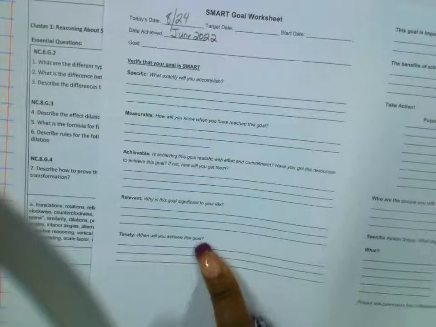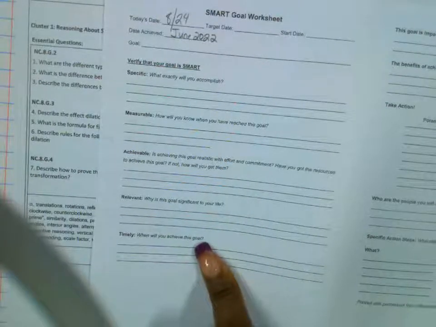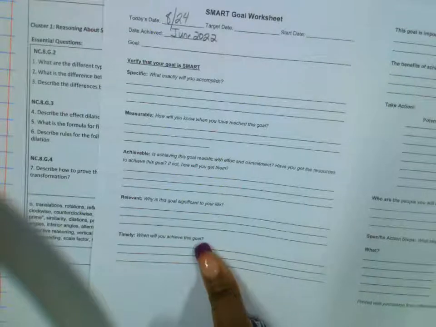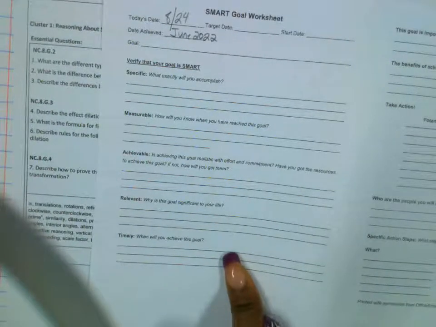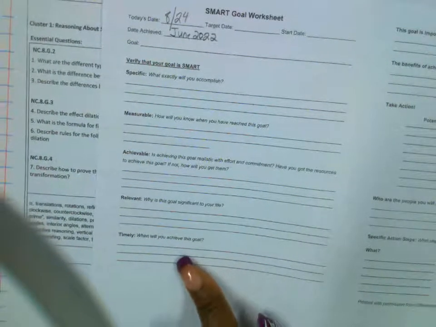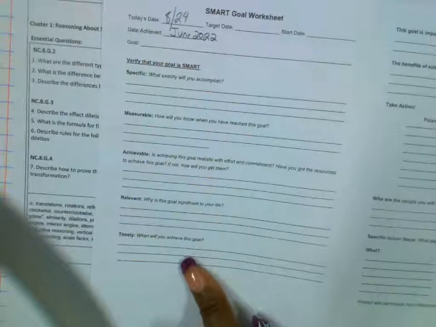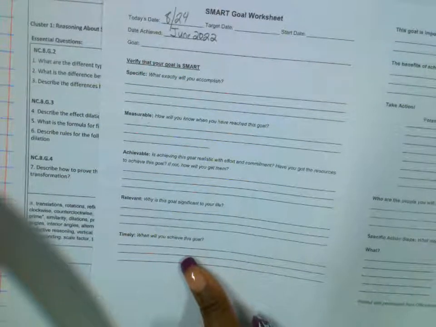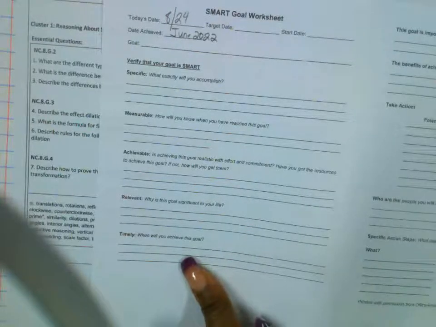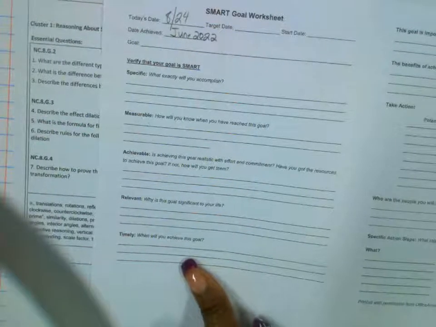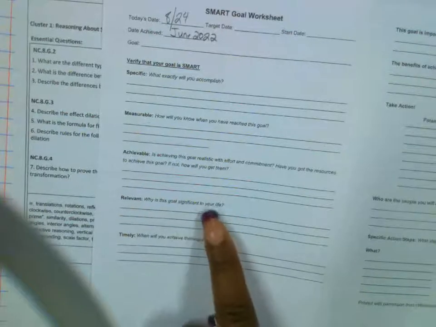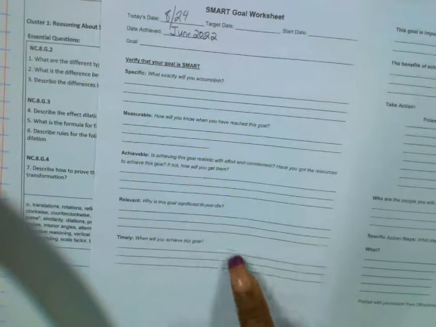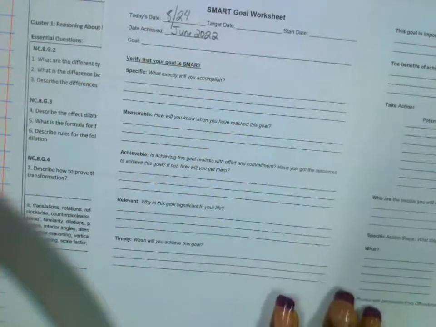When will you achieve this goal? End of the year. Could be on a weekly basis. Each week, I want to make sure I have my homework completed. And this goal is important because you want to make good grades, or you want to make your family proud, or make yourself proud. Why is it important? And that's kind of the same thing as why it's significant to your life.